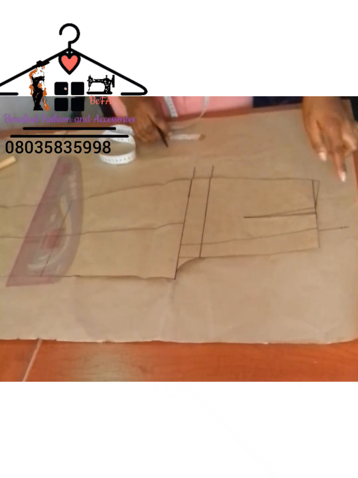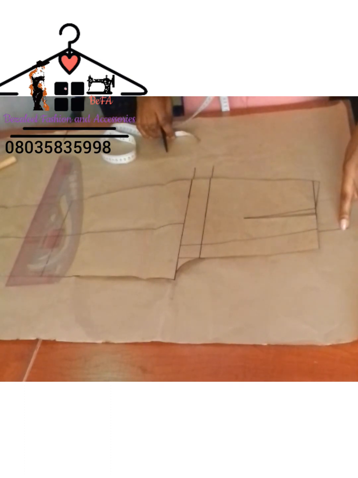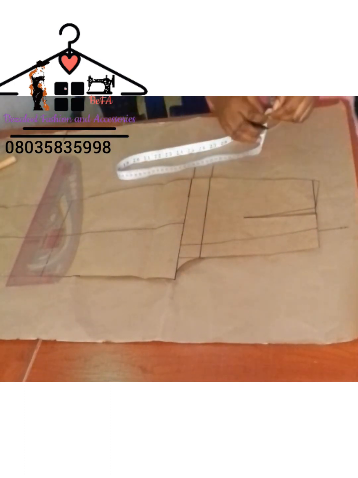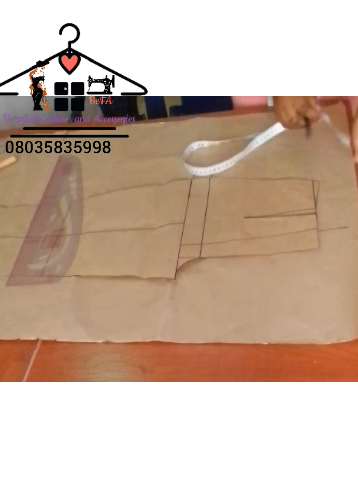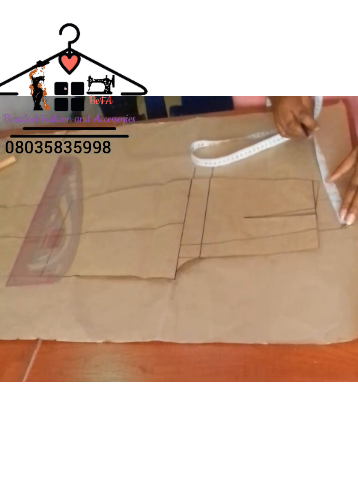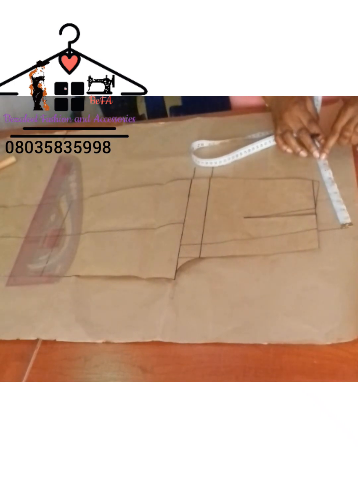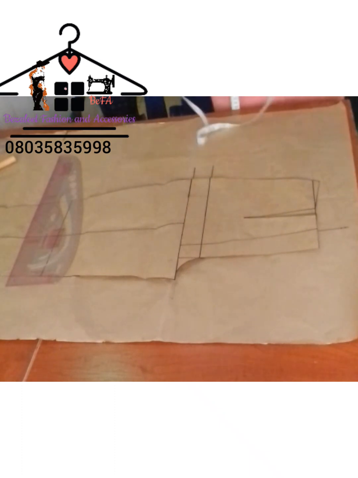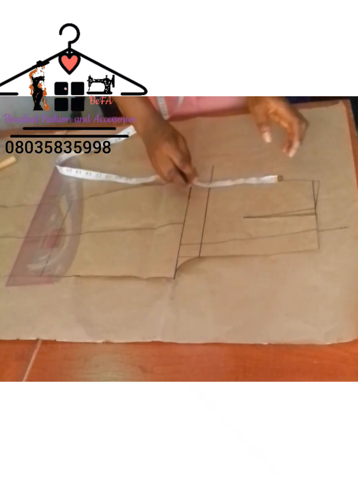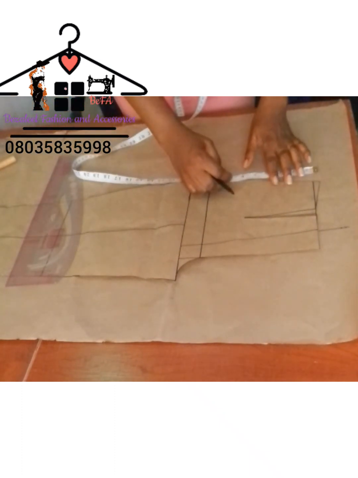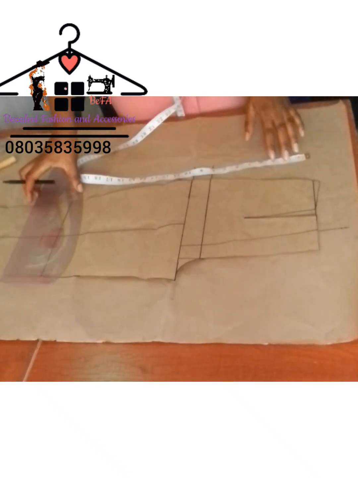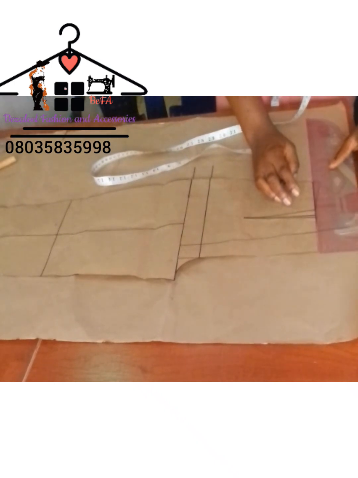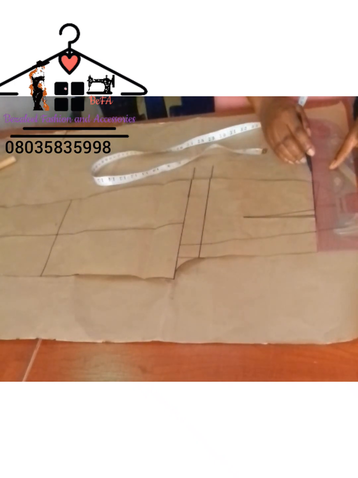So what I'm going to do next is this back crotch extension towards the waist here. I'm going to measure my waist from there. Remember my waist is 28 divided by 4 is 7 plus 1. That's 8. So I'm going to mark it right there. Then I'm going to take it up by half inch. But before I do that, let me extend this waistline so that I will not be confused.